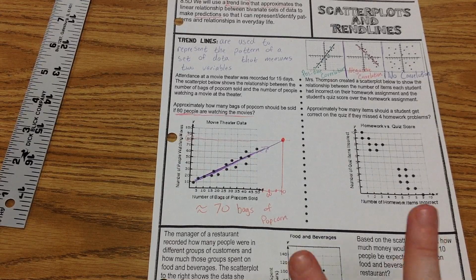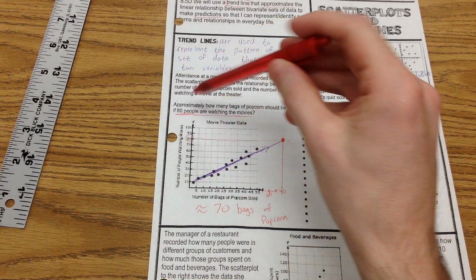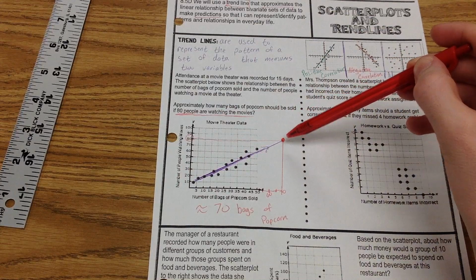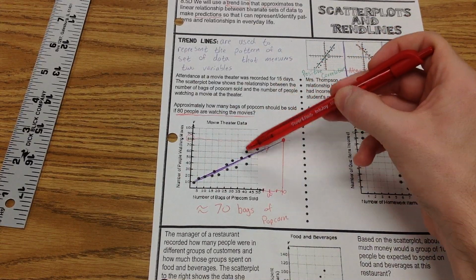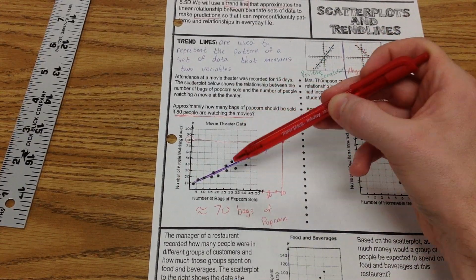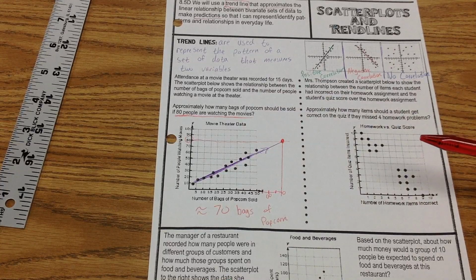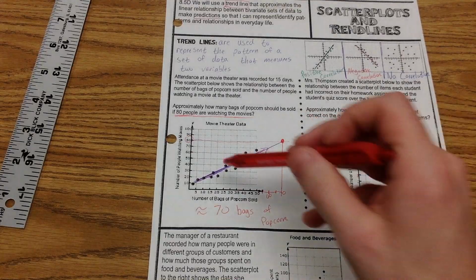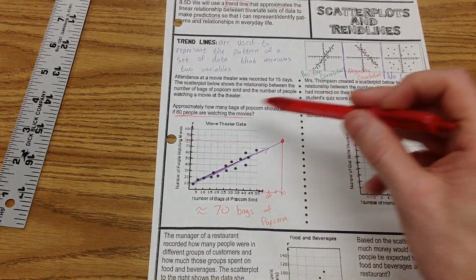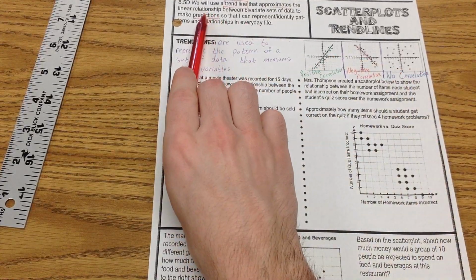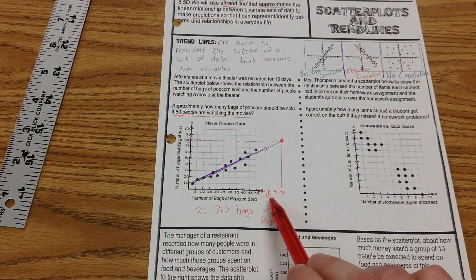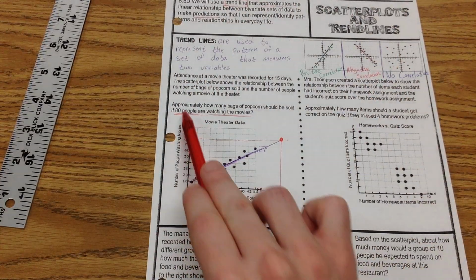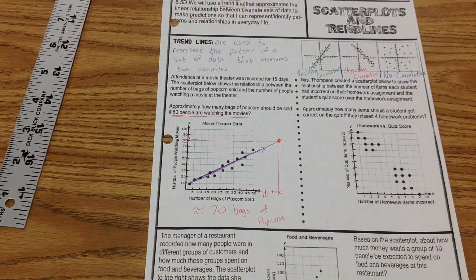So, what did we do? 2 things. We drew our trend line. Our trend line has the same amount of dots above as it does below. It goes right through the middle of all of our points. And then we used that trend line to predict. Okay, we made a prediction for the future. Hey, if there's 80 people watching the movie, about how many bags of popcorn would we expect to sell?